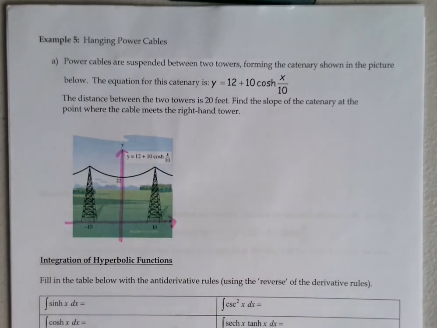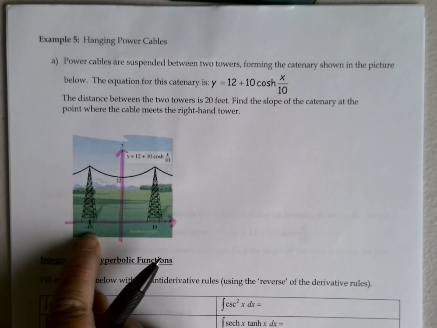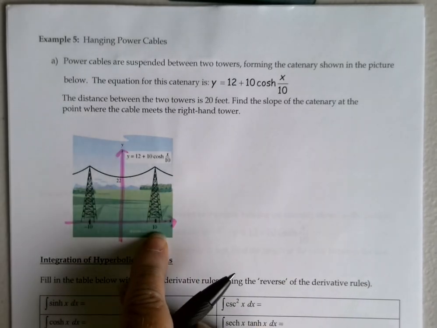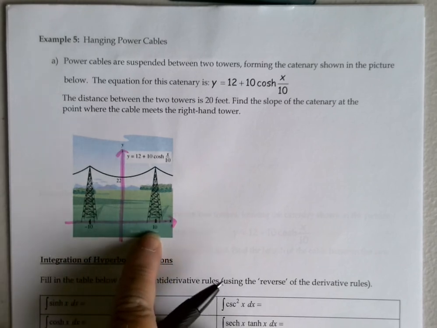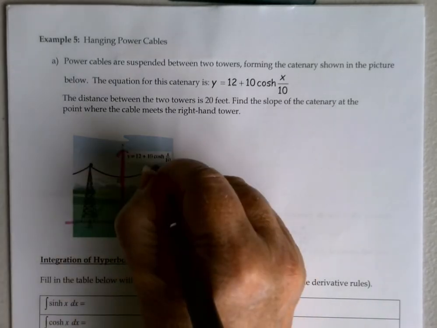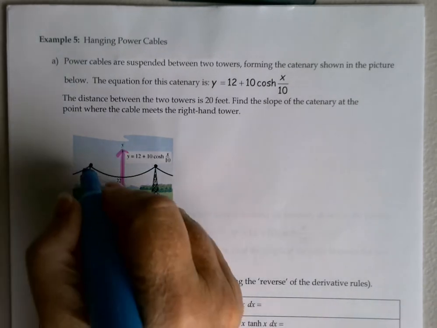And since the towers were 20 feet apart, they've put one of the towers at -10, and the other tower at +10. So a total distance of 20 feet in between them. Then this curve, from the top of one tower to the top of the other, is our catenary curve.